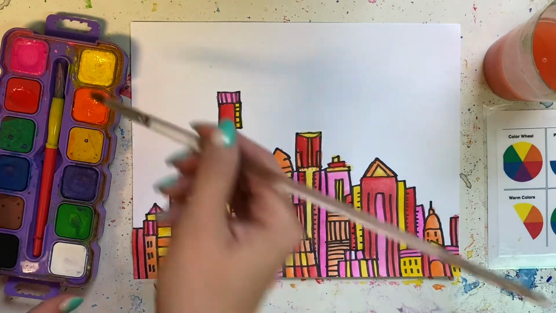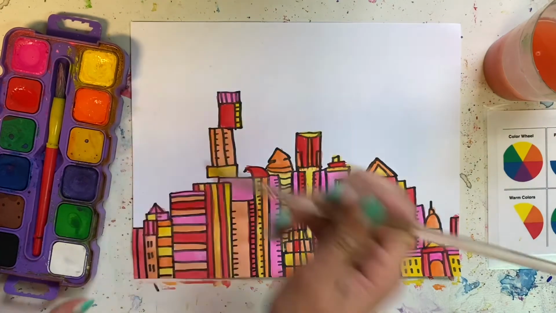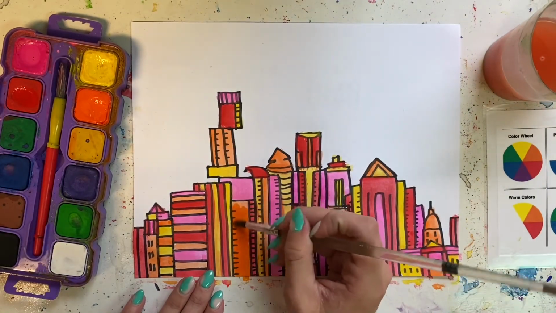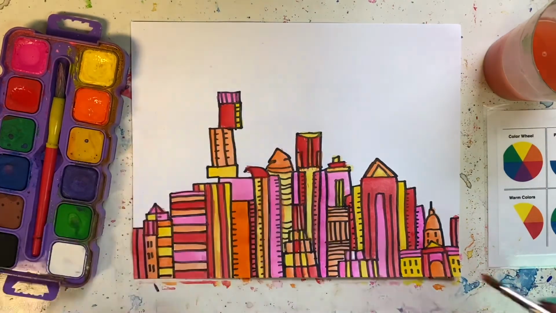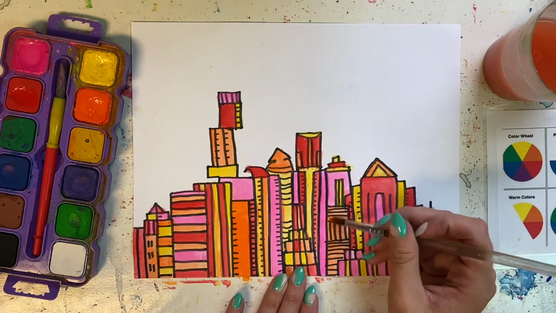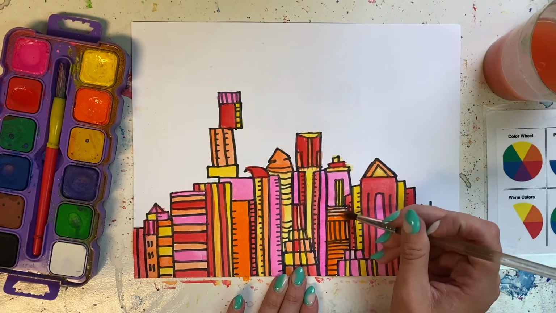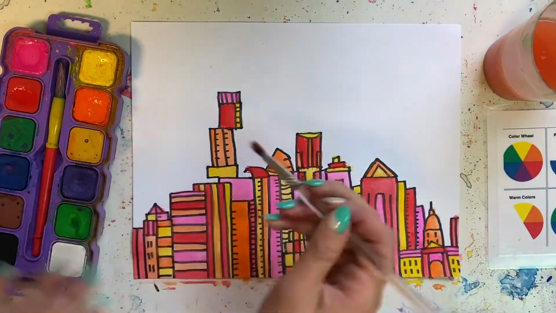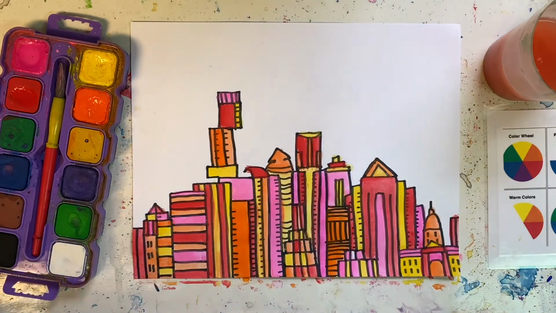Okay, now check this out. Because I'm using watercolor, it dries really quickly. You can go back over that same color with the same color and look how much brighter that looks. It really pops, it stands out. You could even create patterns with this. It's a great way to just really level up your art, take it up a level, and make those colors really bright and pop.